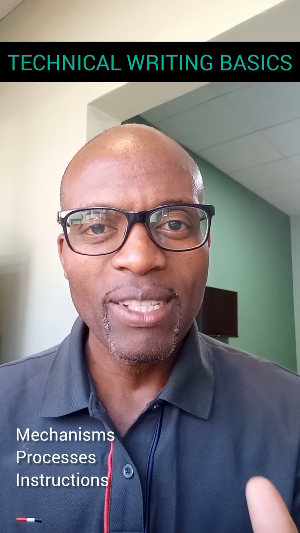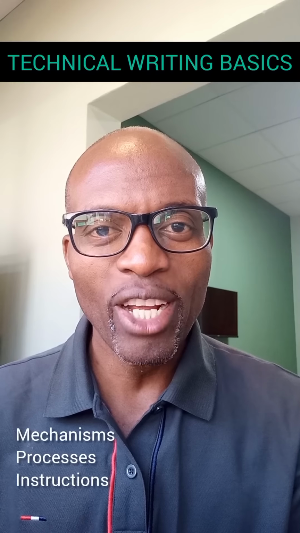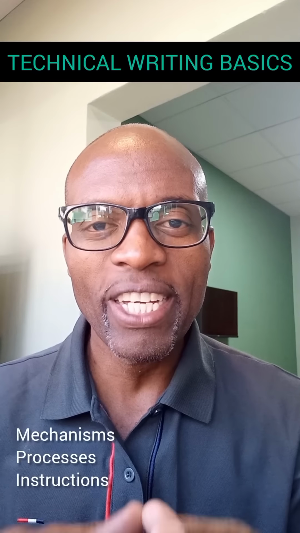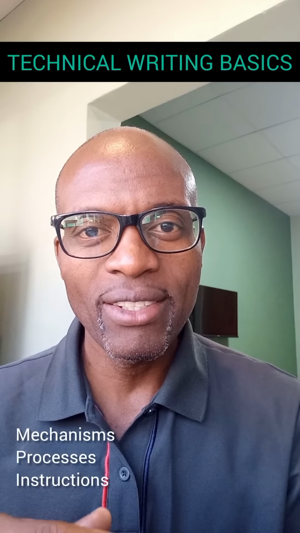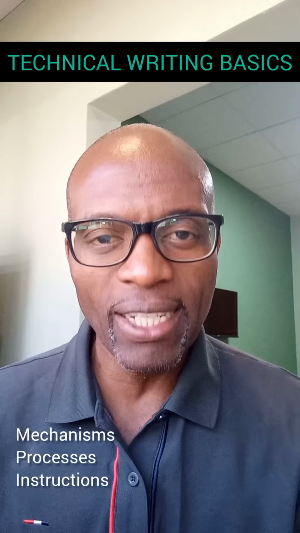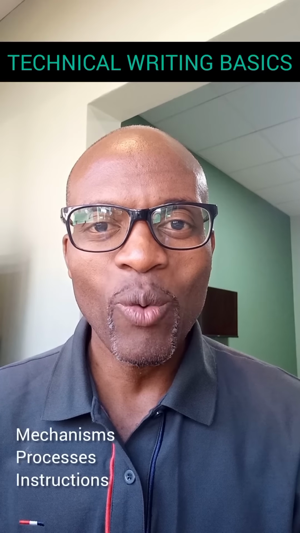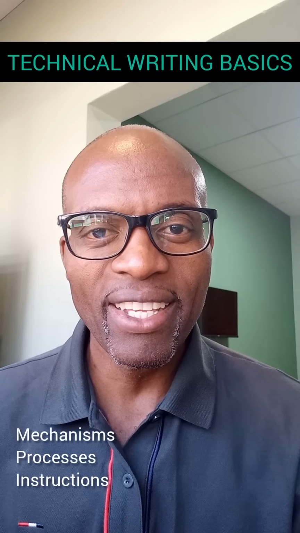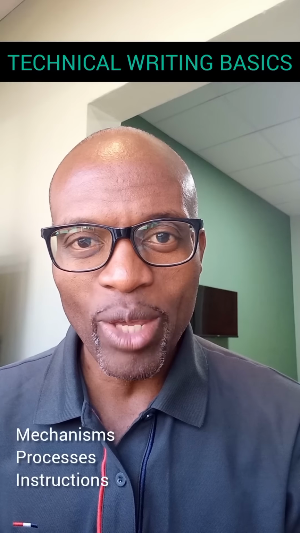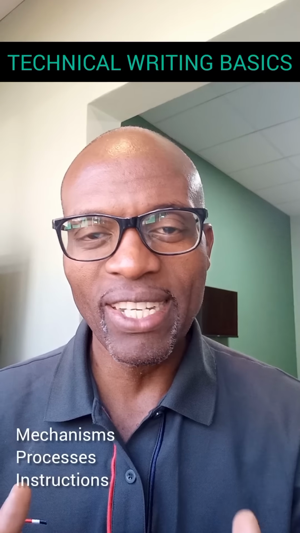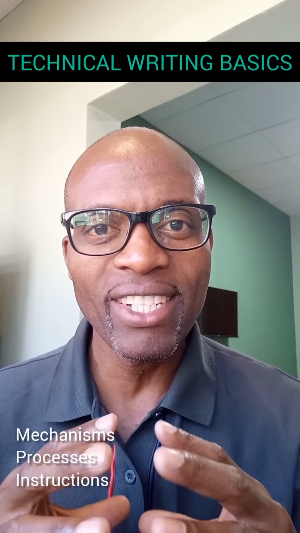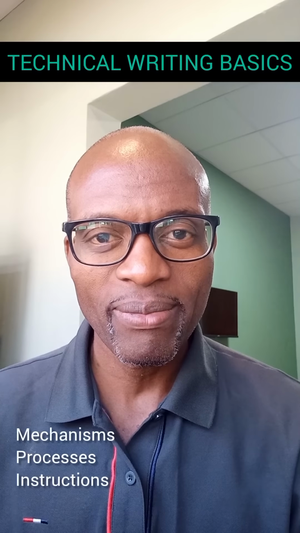Depending on how complex the process is, you may need to include a mechanism description to make the reader understand completely. In the conclusion of your process description, you may want to restate the steps for emphasis, or you may want to talk about the advantages and disadvantages of conducting that particular process.